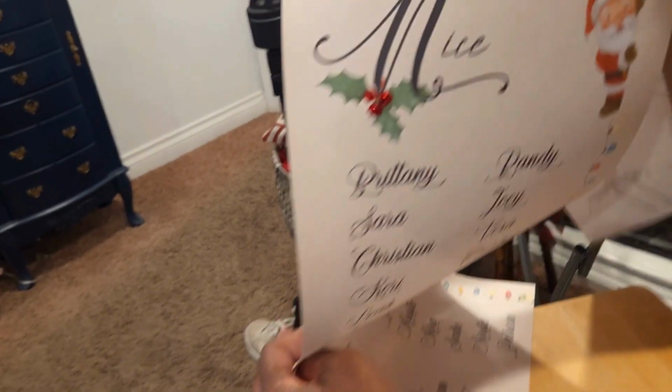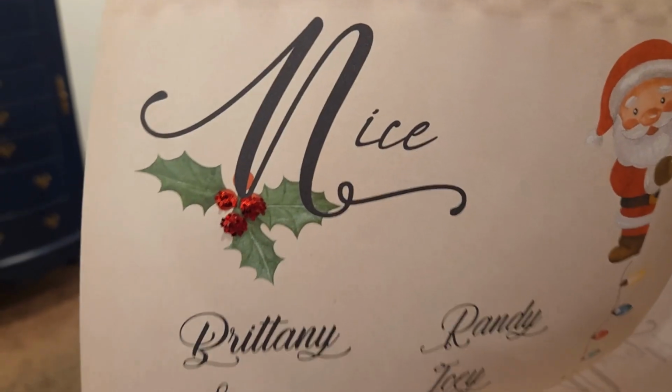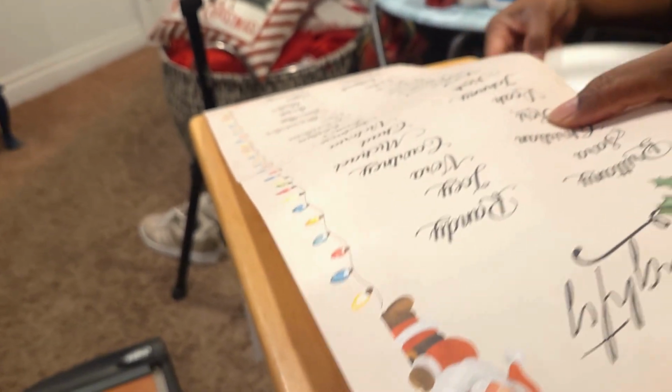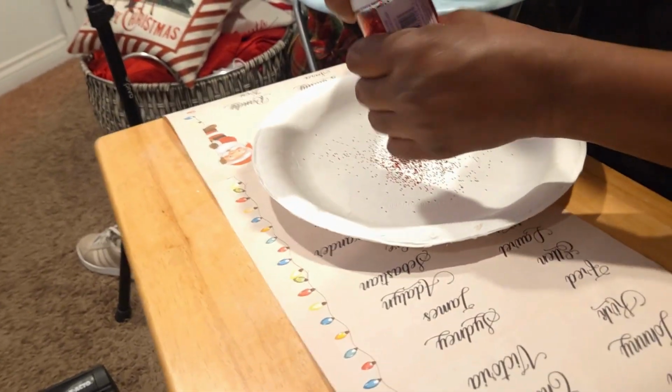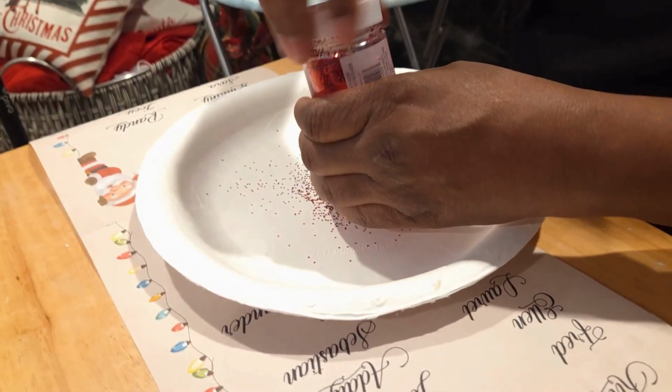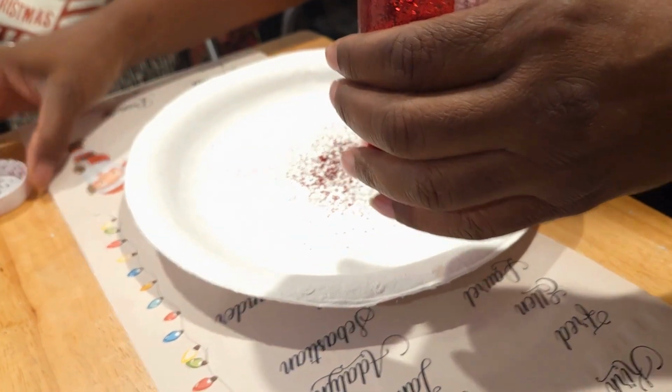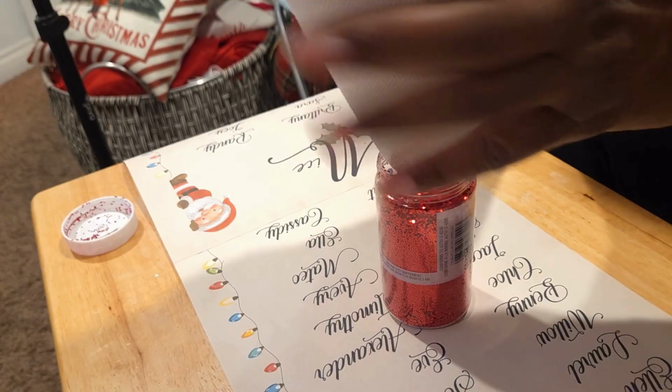And it looks like so. So I'm going to open this up, fold this up and put it back in the container for the next project.